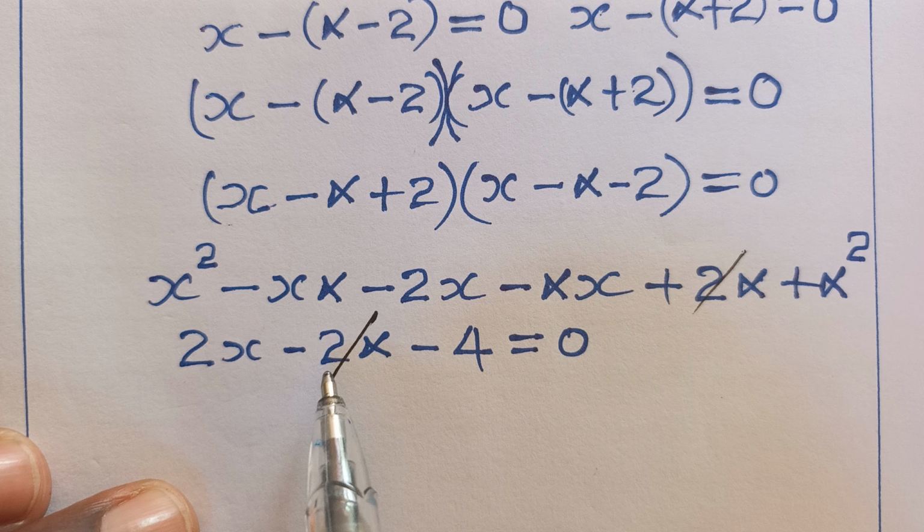To write them in a better way, our equation now comes to that, because this one changes to plus and this one now changes to minus. Now guys, we can expand that.